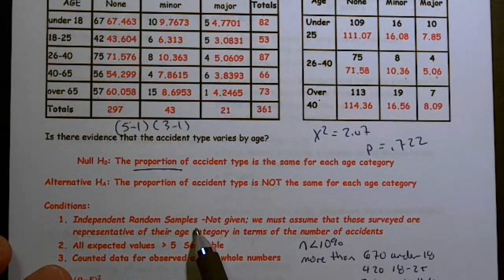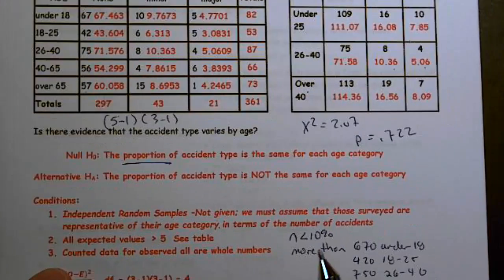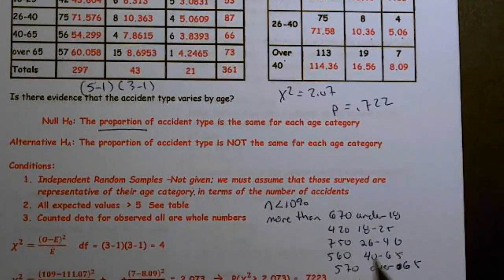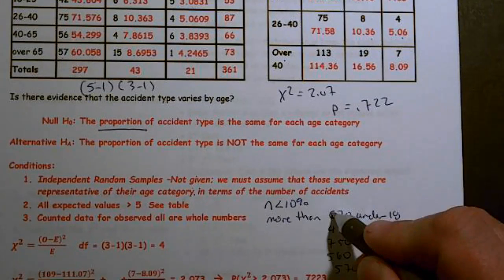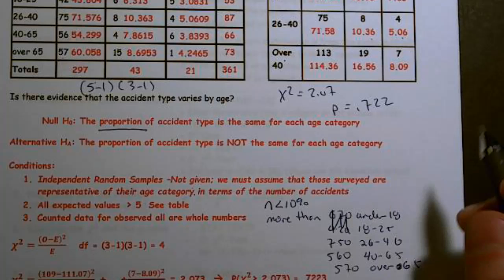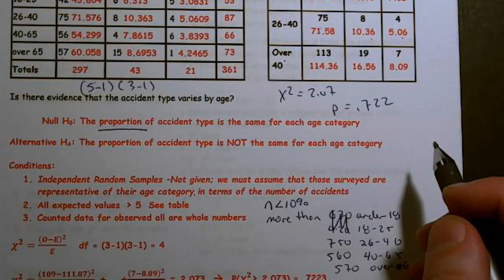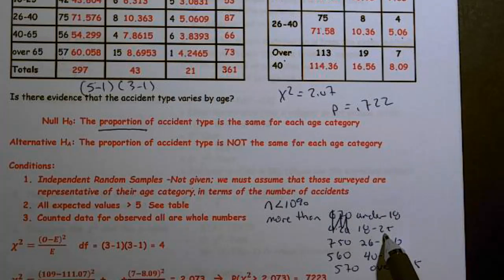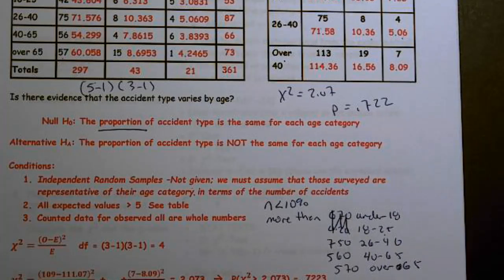Conditions: independent random samples. Well, they told us we had random samples. We have to assume that those are surveyed. We know we have random samples. N is less than 10%. Technically, I should be combining these. So instead of 670, I should combine those two and it'd be under the age of 25, how many are there? And I'm assuming that there's plenty under the age of 25, plenty in the 26 to 40 category, and plenty in the over 40 category, if we added all those up. So there's plenty of them, so I'm not going to worry too much about it, but you do need to do it for each group, okay?